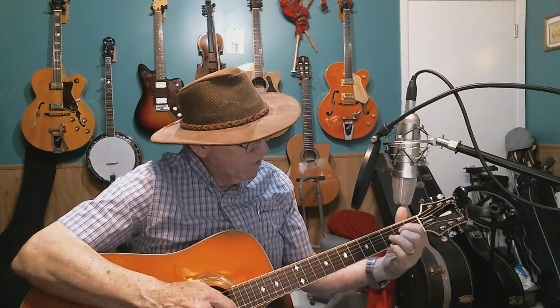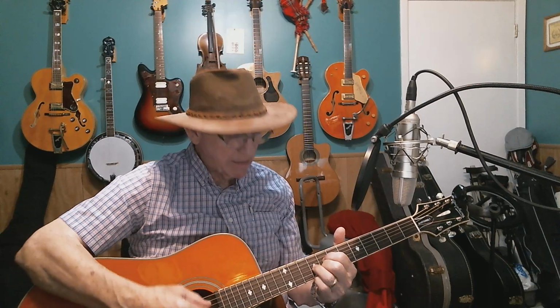But if you move it up 4 frets, it's the same chord. Move it up another 4 frets, it's the same chord. Move it up another 4 frets, it's the same chord. It's just a different inversion. The root of the chord moves up a string every time you move it 4 frets.